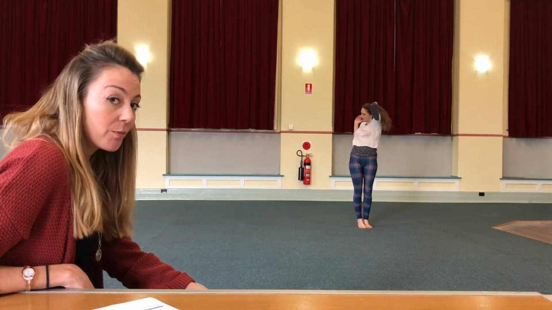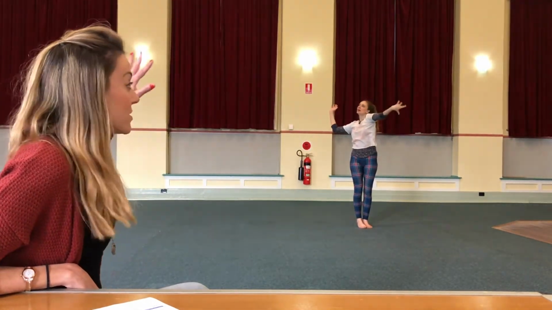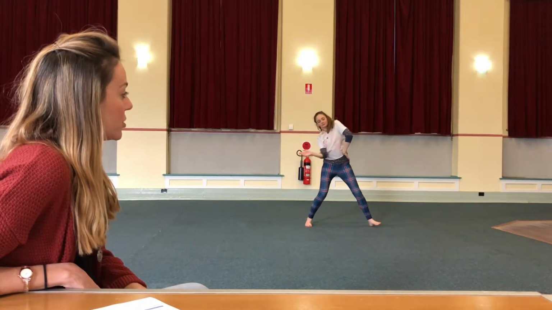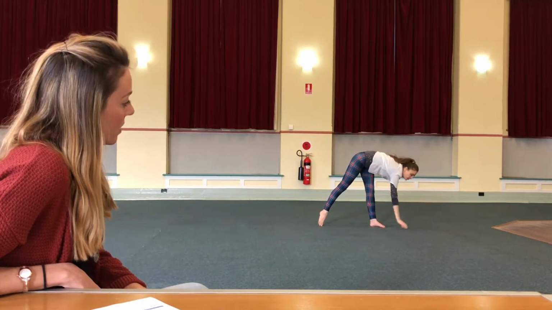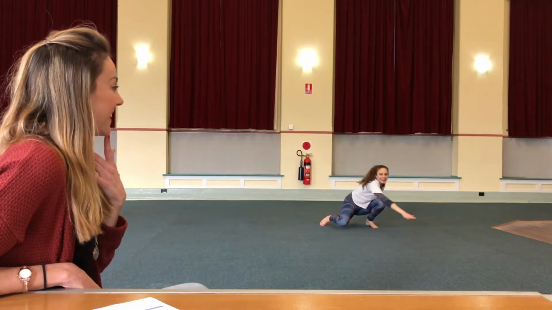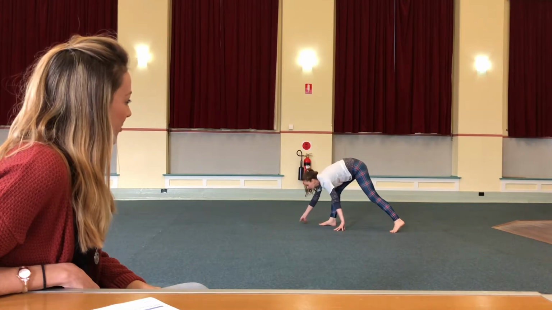While we're in lyrical, I'm also going to start introducing this idea of levels because Lucy is already moving at different levels. At the moment, she's moving in a medium level. Would you like to take this to a low level now, Lucy? Low level and lyrical.